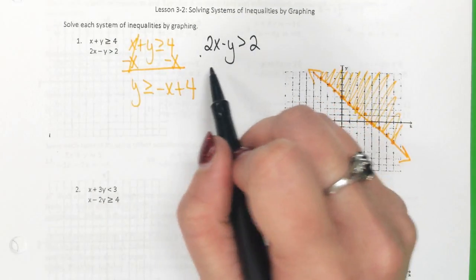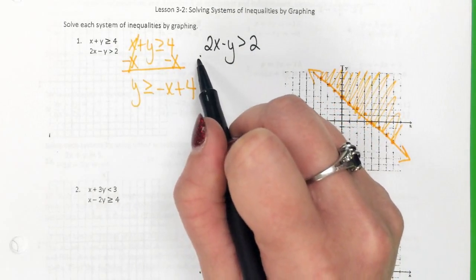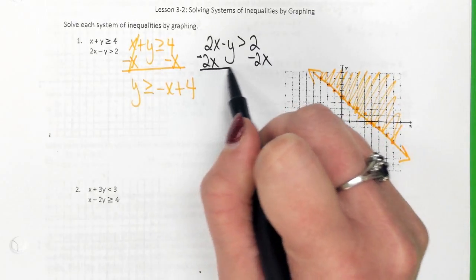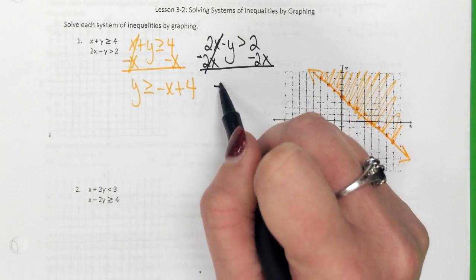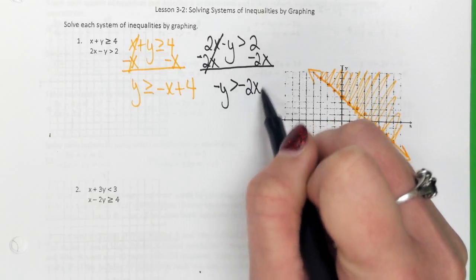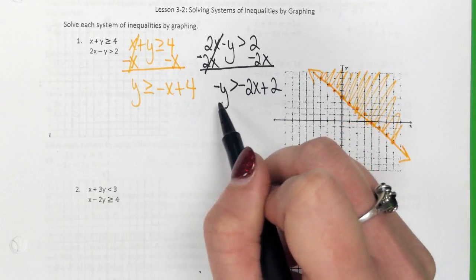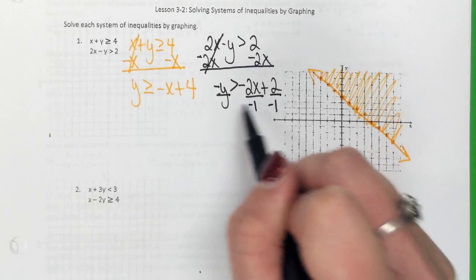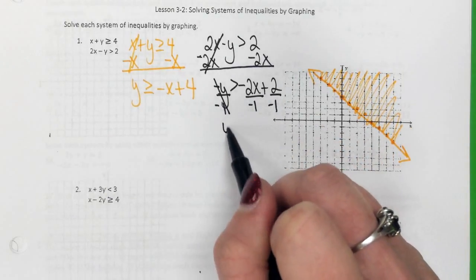All right, we have to solve this one for y. So how do we do that? Yep. But you got to be careful because you have a negative y left. And what do I divide by? Ooh, and what happens to that inequality sign when you divide by negative? You flip it.